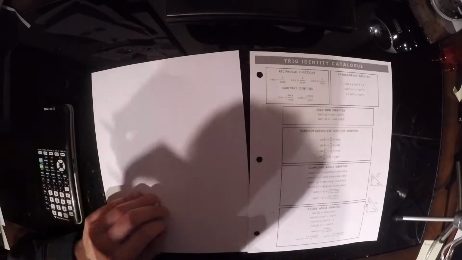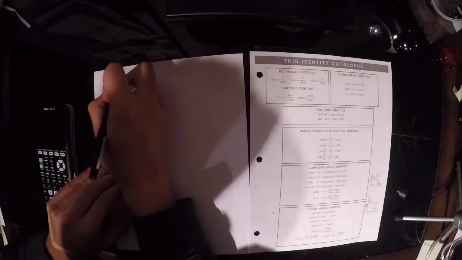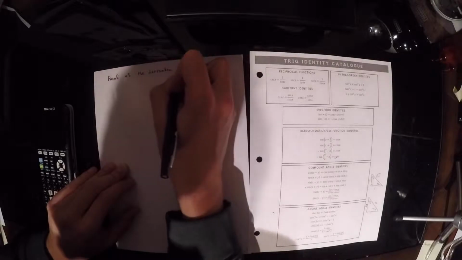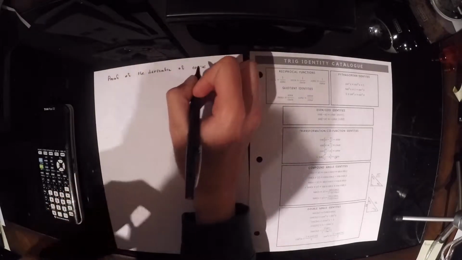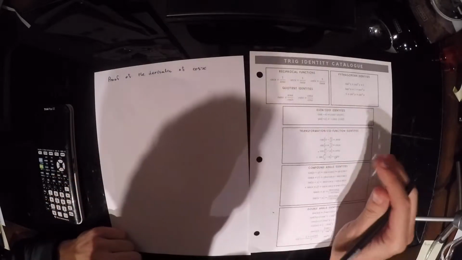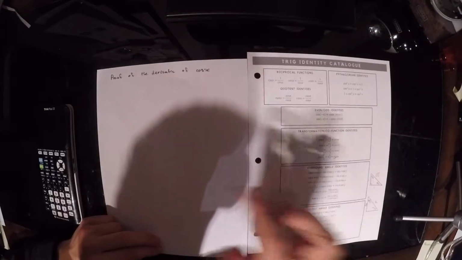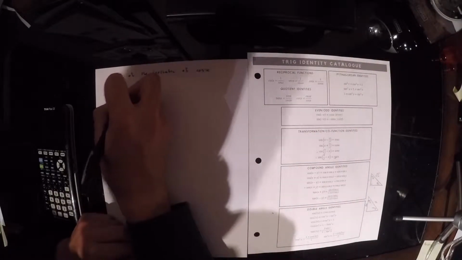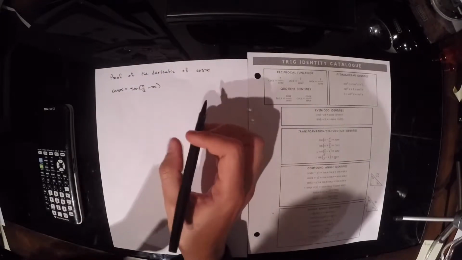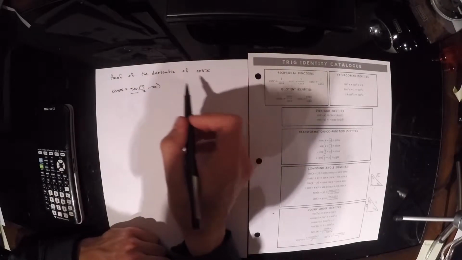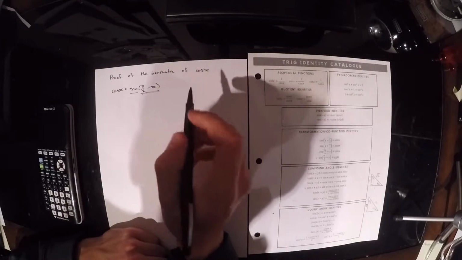All right, so next we're going to be proving the derivative of cos x. So first we're going to use this first ID at the bottom here, this transformation ID. And we see that cos x is equal to sine of pi over 2 minus x. Next, we're going to use some chain rule. So we're going to find the derivative of the outside, times the derivative of the inside, which will be in the brackets here.